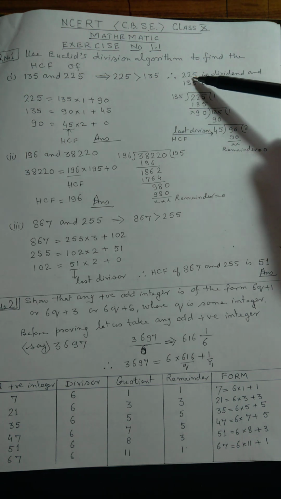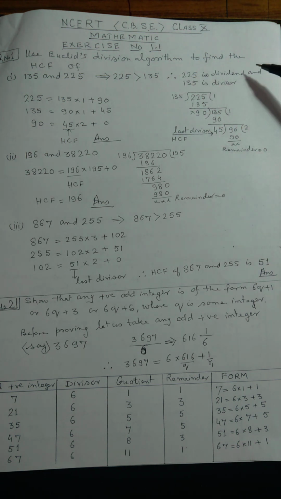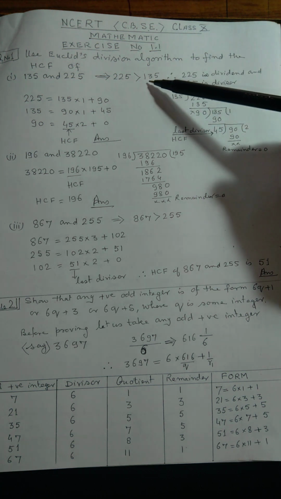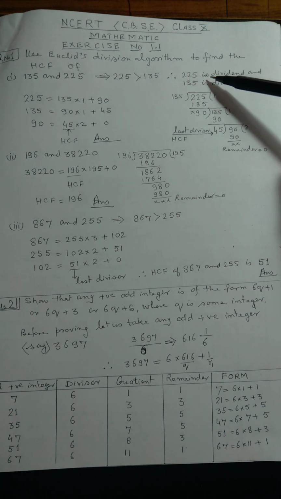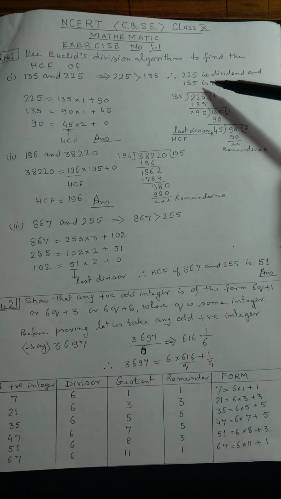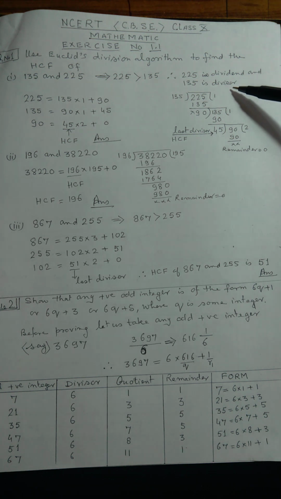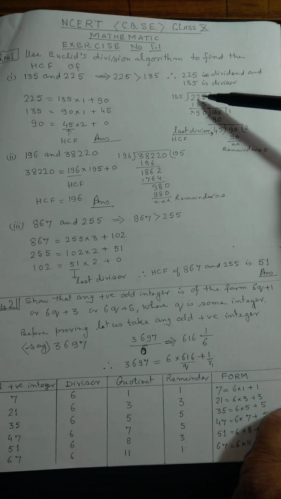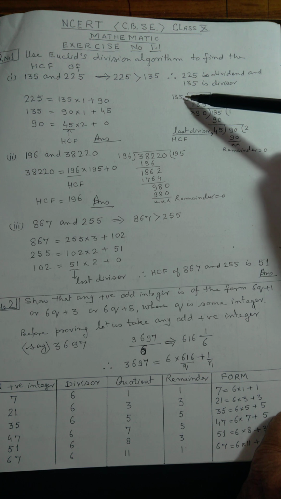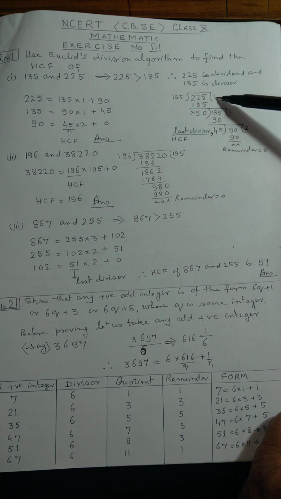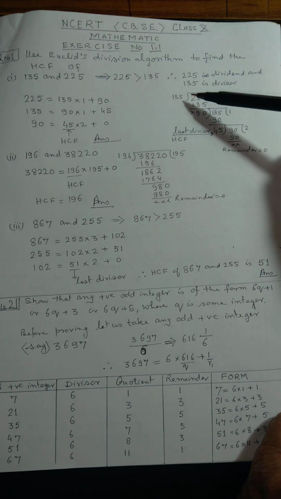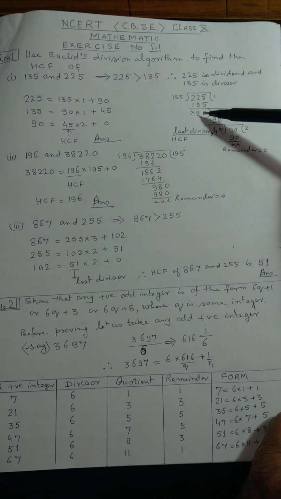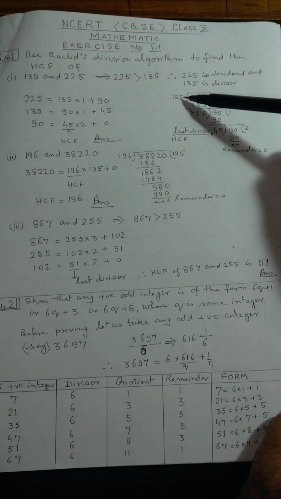Here 225 is the dividend because 225 is greater than 135. Therefore 225 is dividend and 135 is divisor. You see, normal division, which we know already, is like this. If you divide this, the quotient will be 1. Again the remainder is 90. You see, 135 is greater than 90, or the remainder 90 is smaller than the divisor.